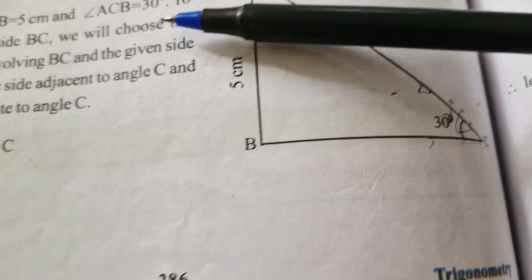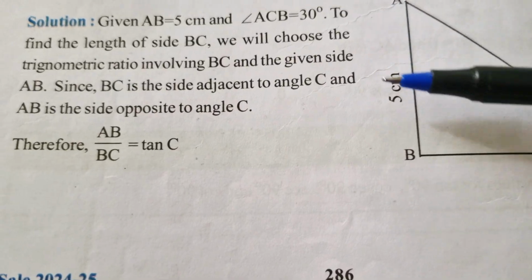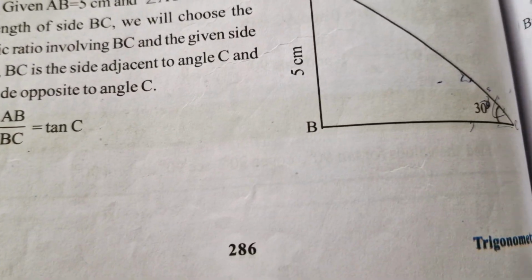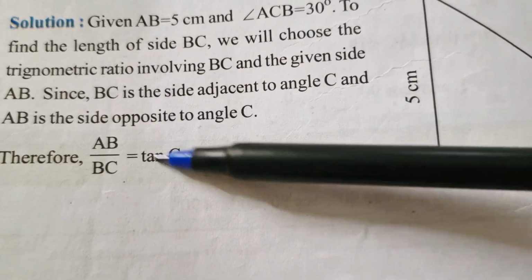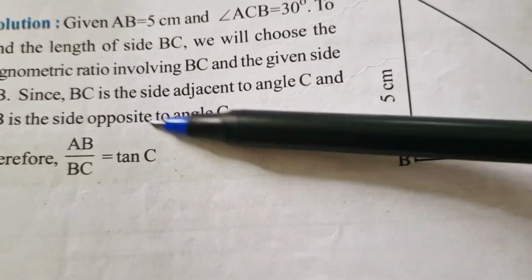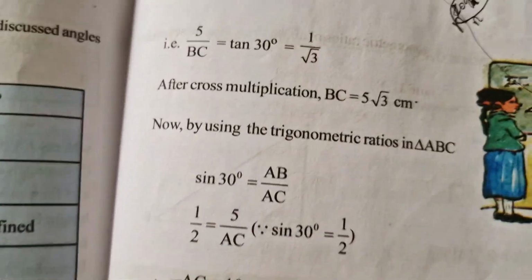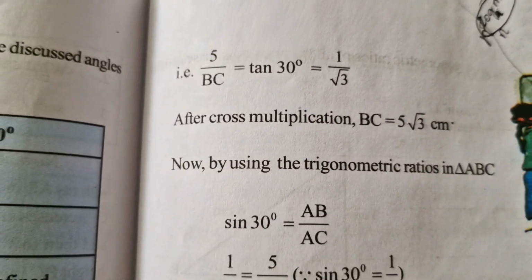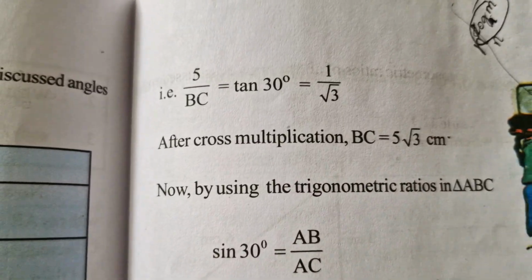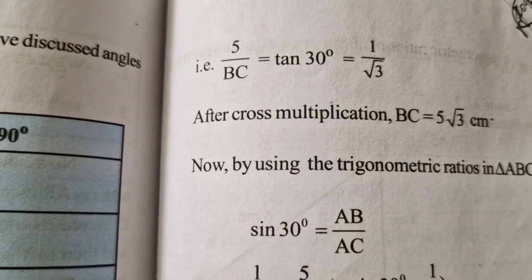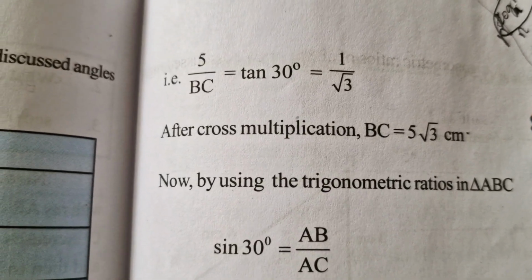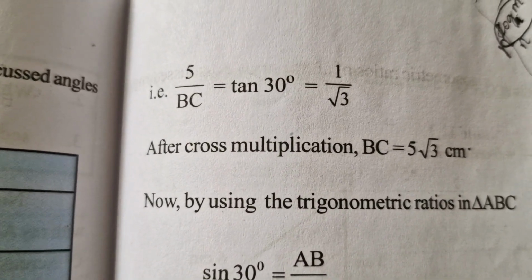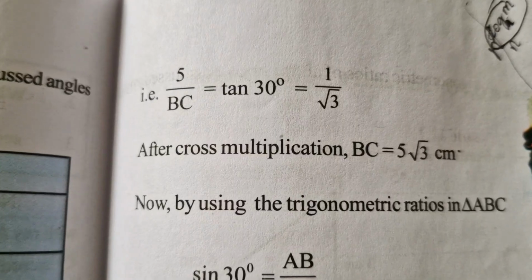Because the opposite side of angle C is AB and the adjacent is BC. So AB by BC, we have taken this tan ratio, tan C. Let us see how to apply that: 5 by BC. How did we get 5 here? Because they have given that AB is equal to 5. So to find BC, we have taken that AB.